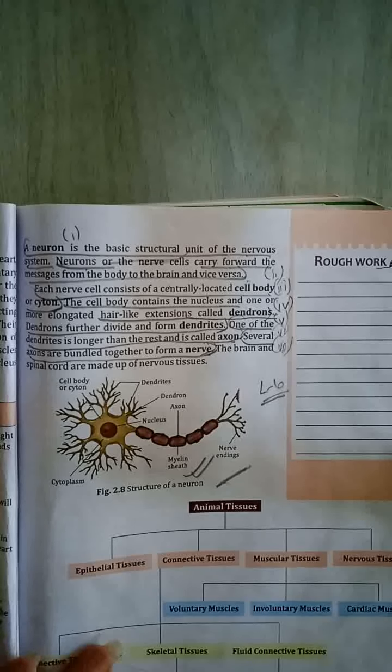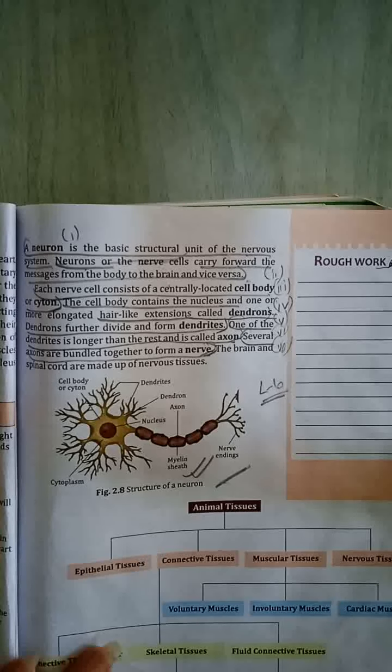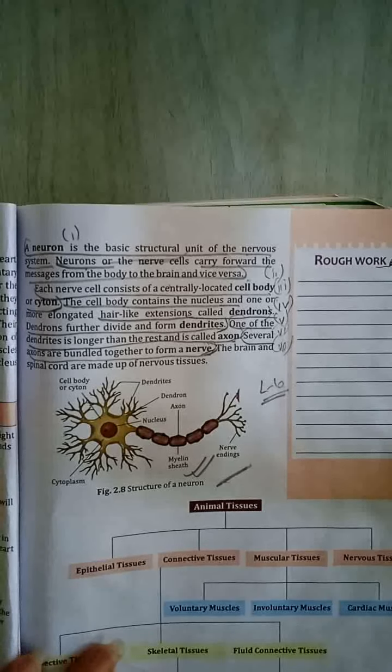For example, if you touch an iron, you will feel hot and you will immediately remove your hand from it. So who has done this work? These neurons or nerve cells carried the messages from our body organs to our brain, and from the brain to the body organs, and we removed our hand. We responded to the stimuli. This is just because of the neuron.